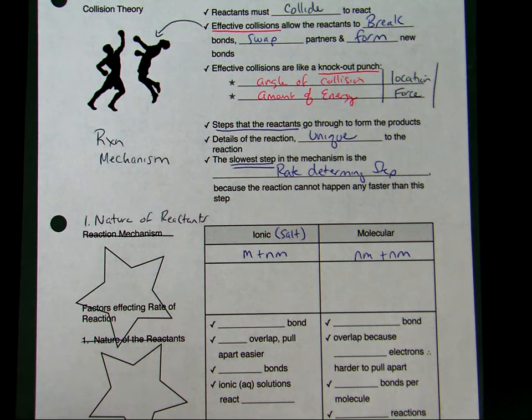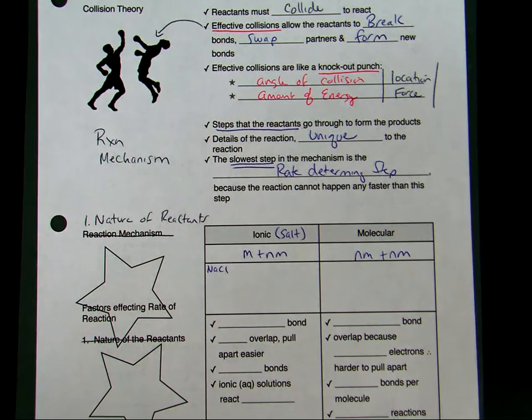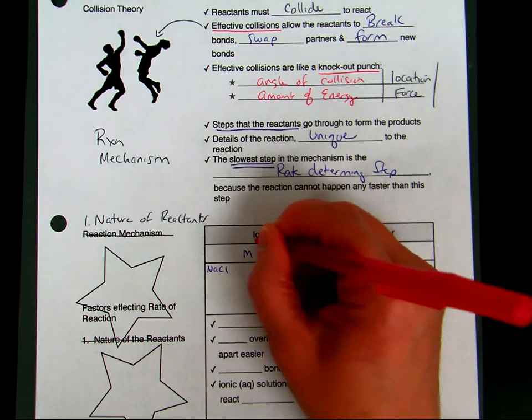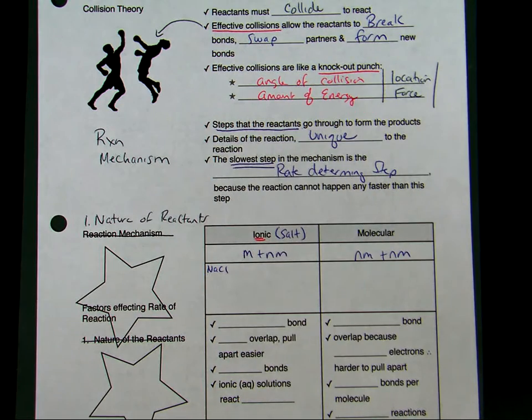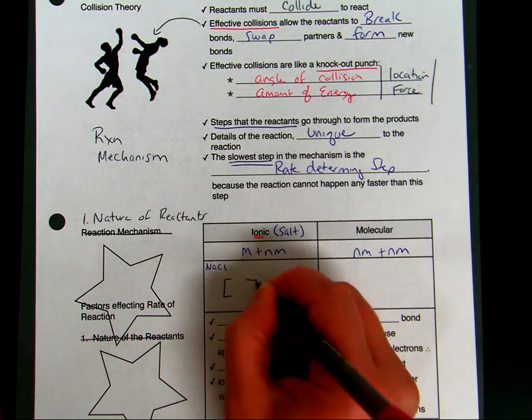Our best example of this would be NaCl. If it's ionic, that means it's composed of ions. And whenever we draw an ionic structure, we always use those brackets.